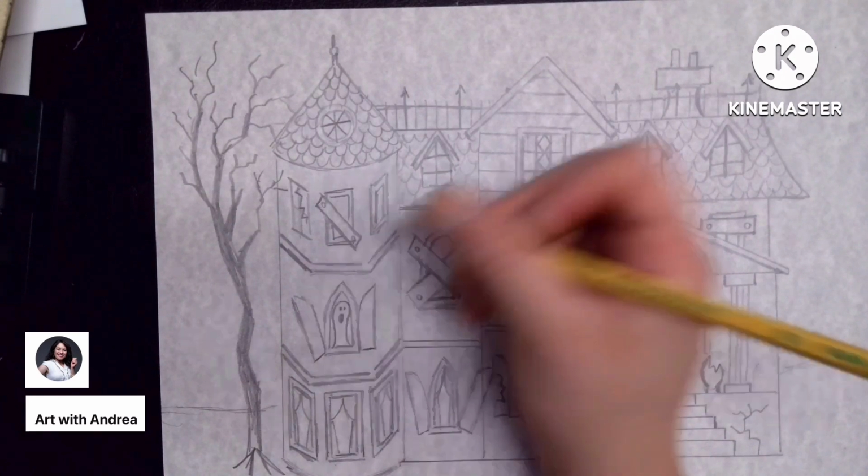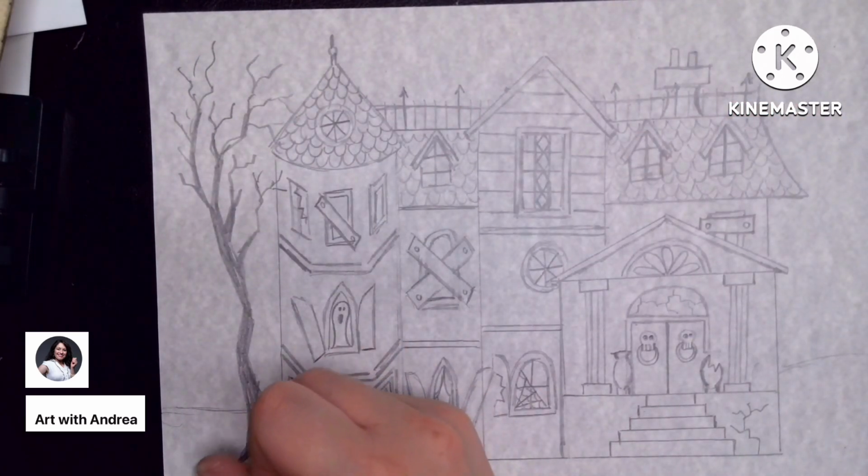I also drew an upside down U with 3 circles to make a face for a ghost.